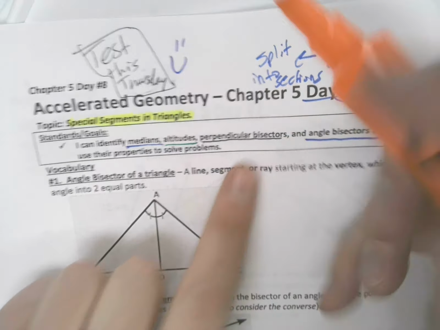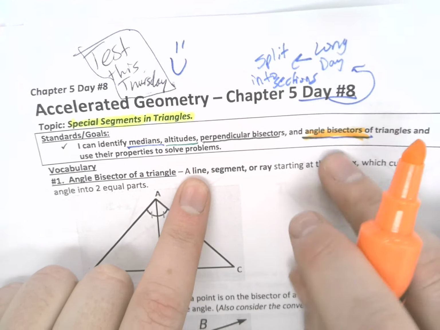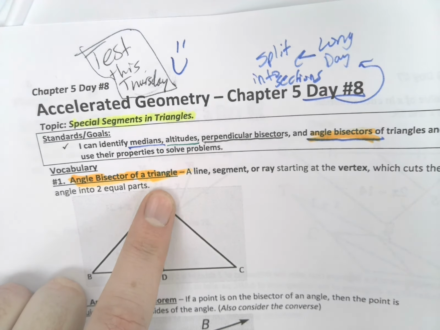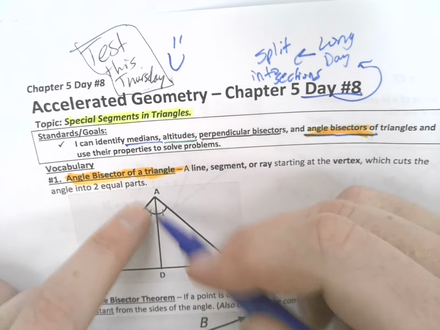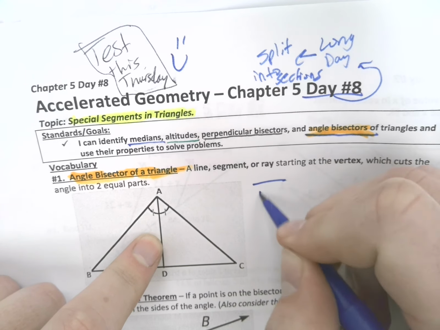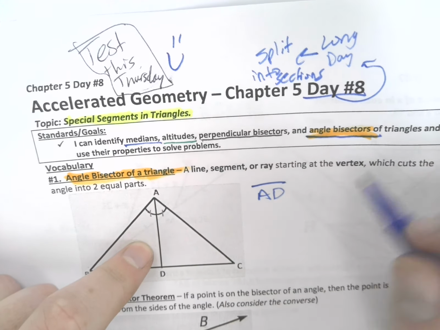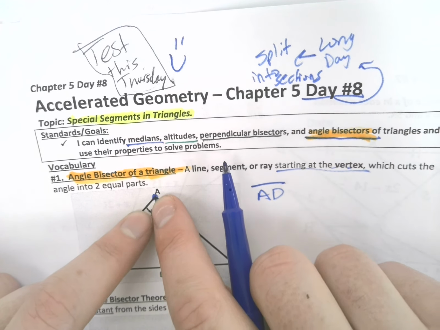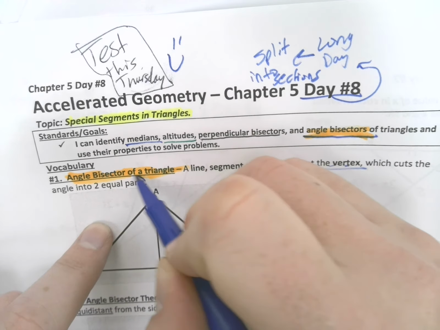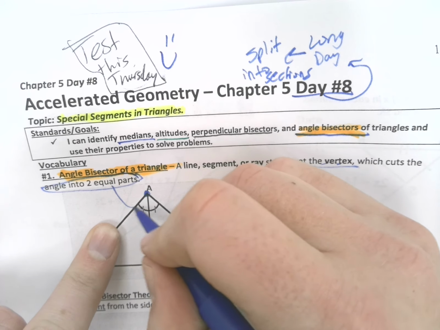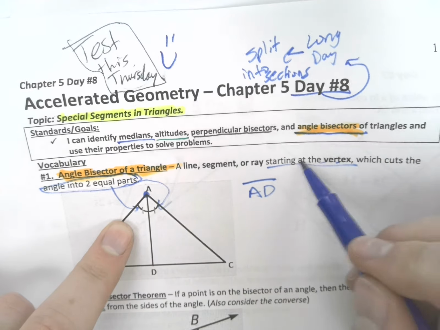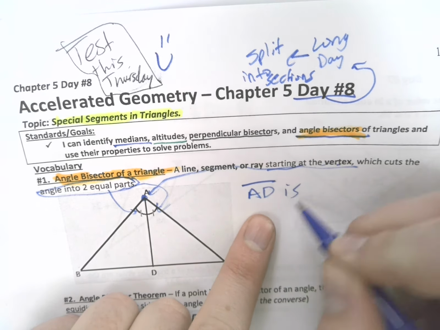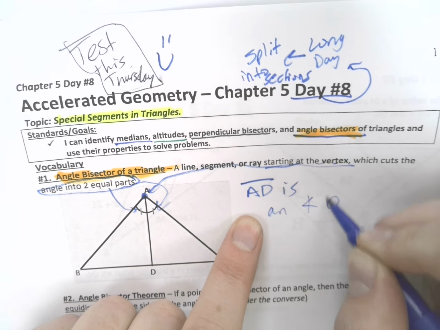We'll start off with angle bisector. That is definitely one we've seen. You guys have seen this before. It is a line segment or ray, in this case line segment AD, starting at the vertex and cutting an angle into 2 equal parts. So we would say AD is an angle bisector.